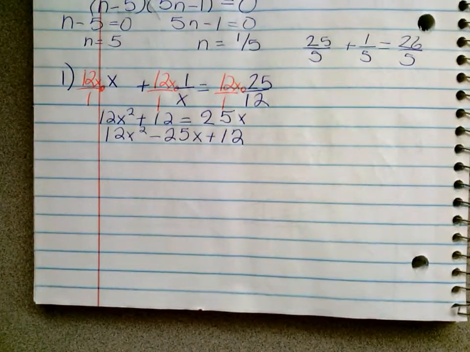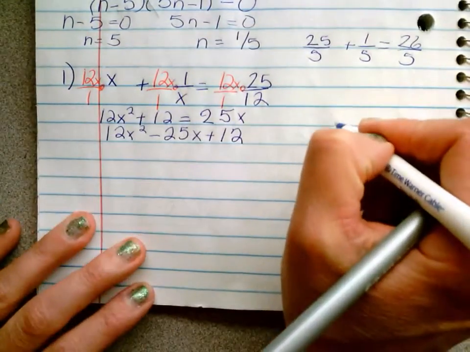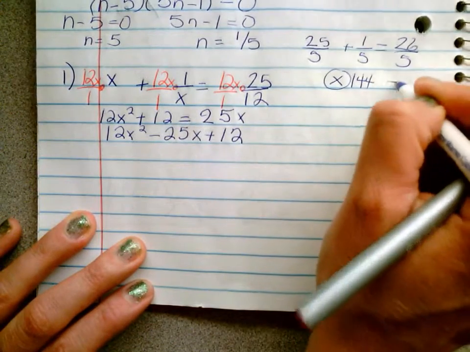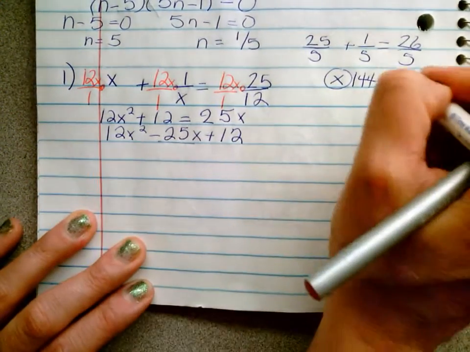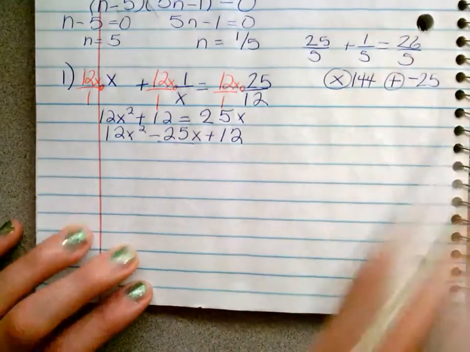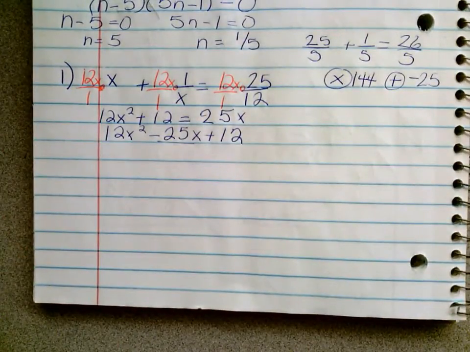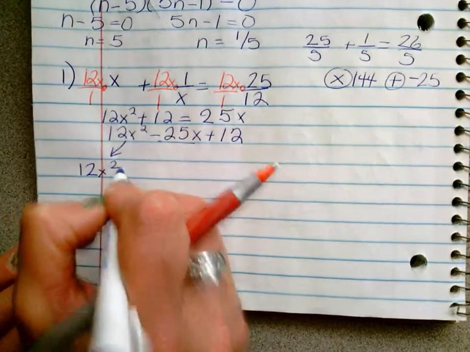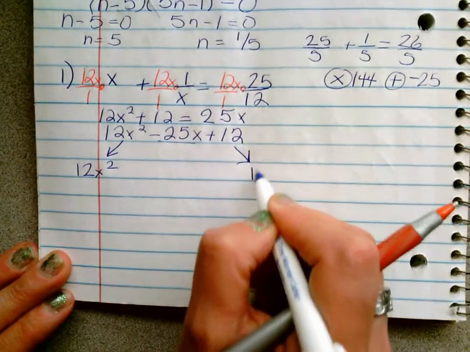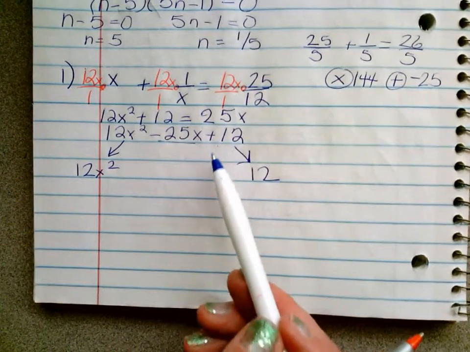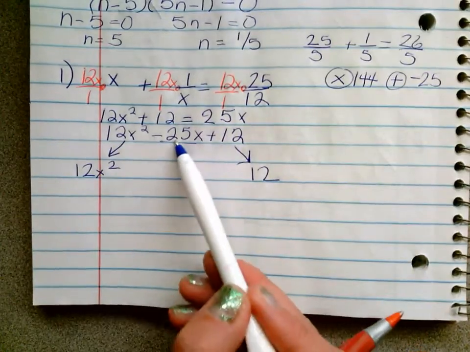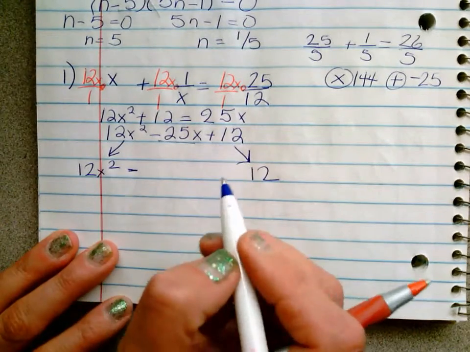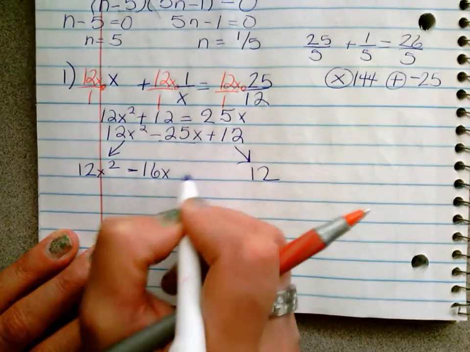Factors of 144, positive, whose sum is negative 25. Now, lucky for you, I've already figured all that out, but if you had to, you could. So we're going to factor it, because it's not a perfect square, it's not a difference of squares. To come up with a positive 144 that adds together to get a negative 25, it's a negative 16x and a negative 9x.